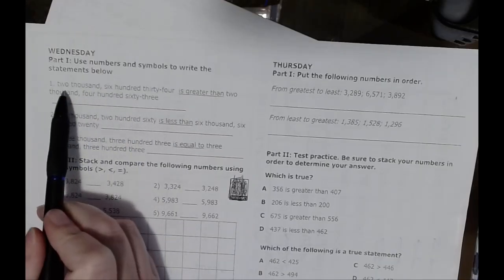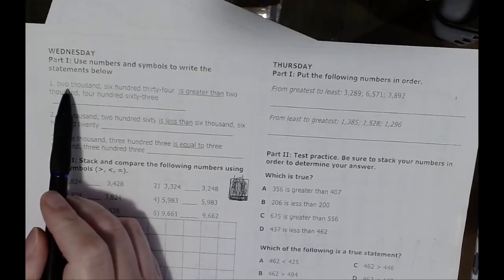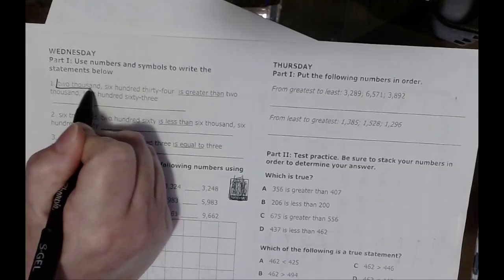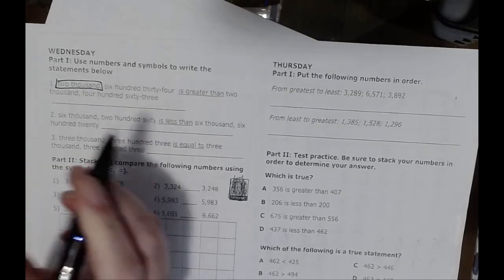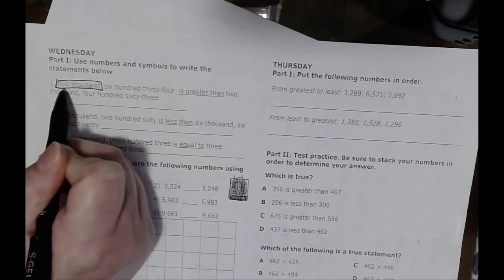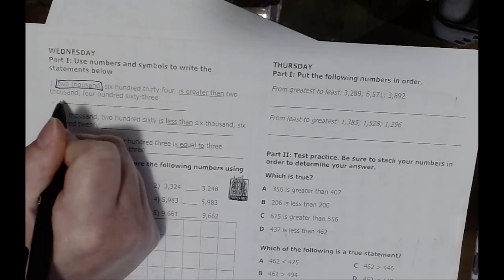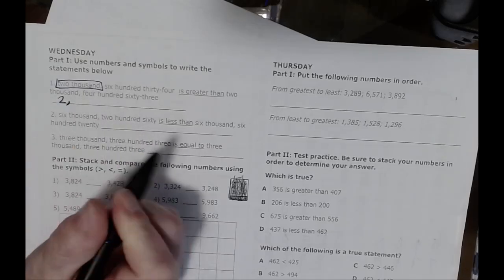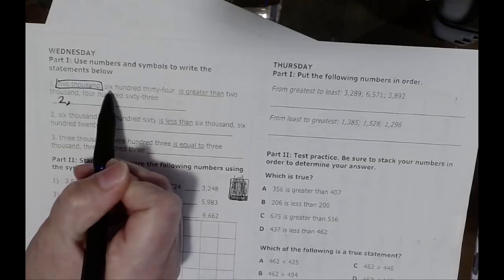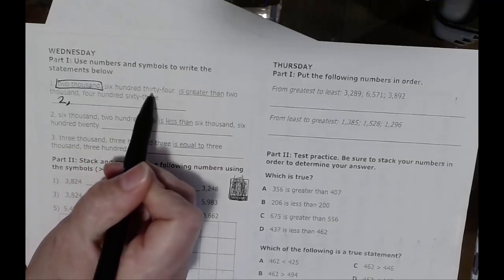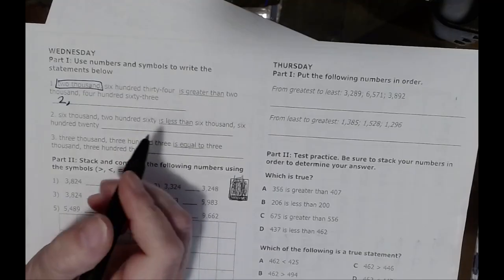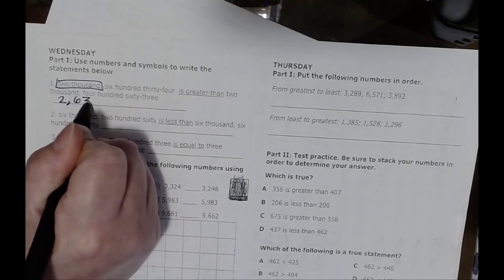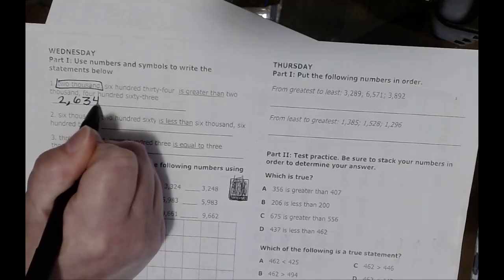Let's do this first number. Students should tell you the first thing they need to do is put a box up into the comma. All right, it says 2,000. So there's only one number written there. So 2. I see the word thousand, so that's where my comma goes. And then now I'm going to focus on the 634. How do I write 634? I'm just going to put those numbers, a 6, a 3, and a 4.